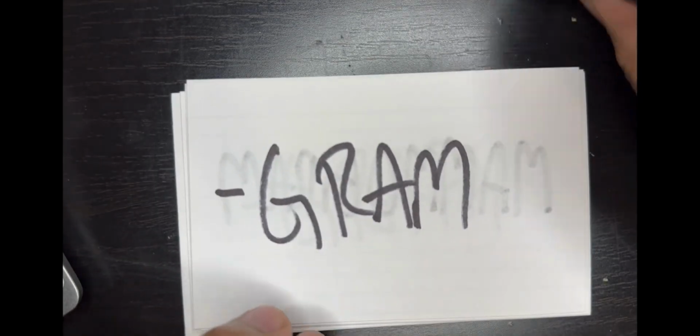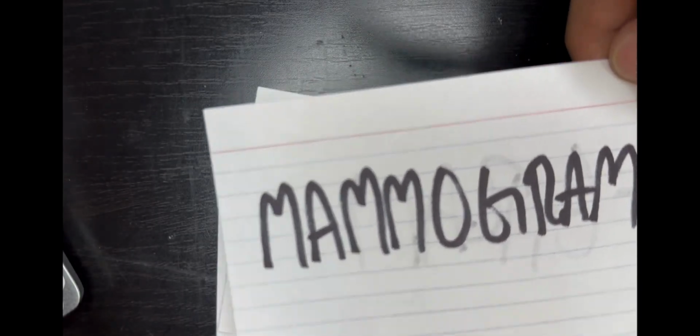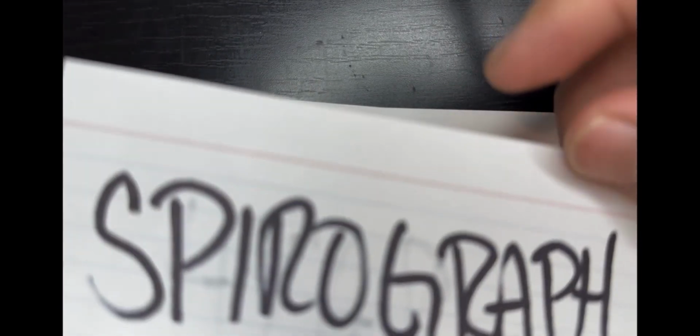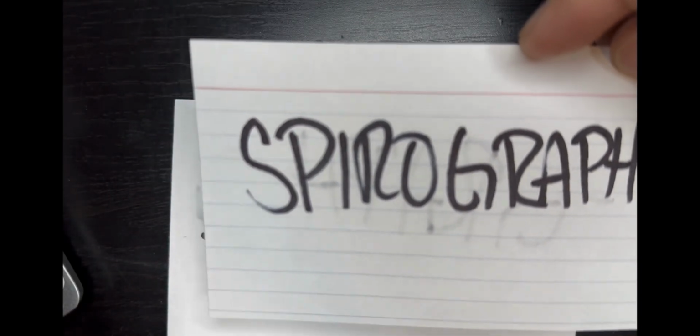We have gram. Gram is to record or picture. For example, we have mammogram, which is an X-ray image of breast tissue. Then we have graph. Graph is an instrument used to record data. For example, spirograph. Spirograph measures lung function by recording the amount and speed of air breathed in and out.